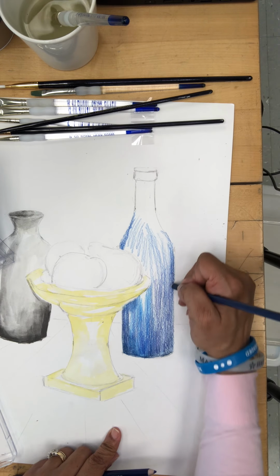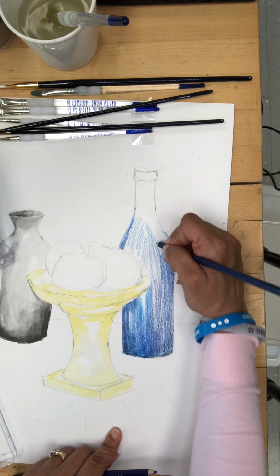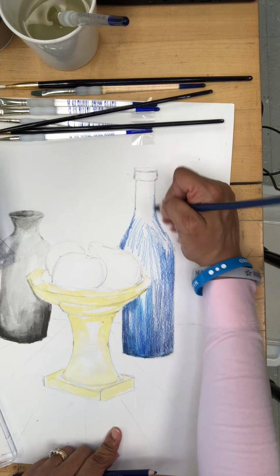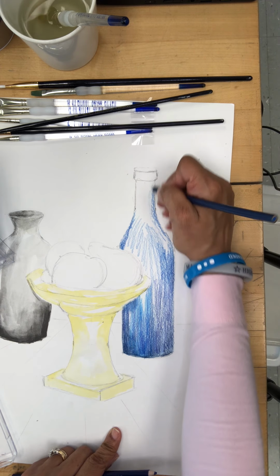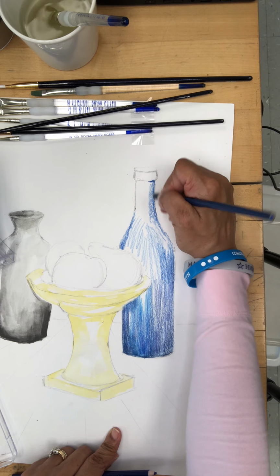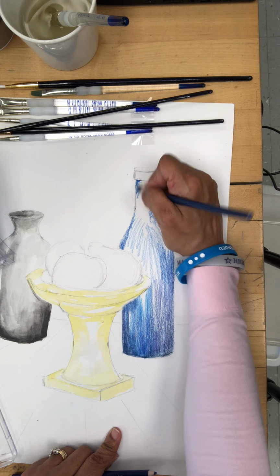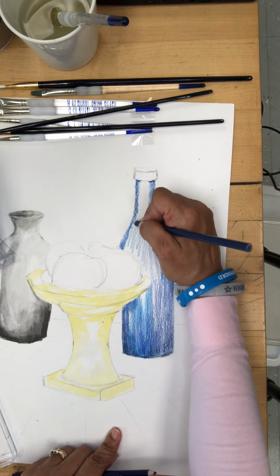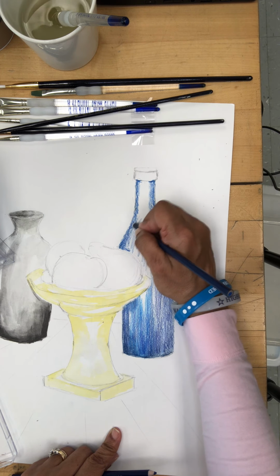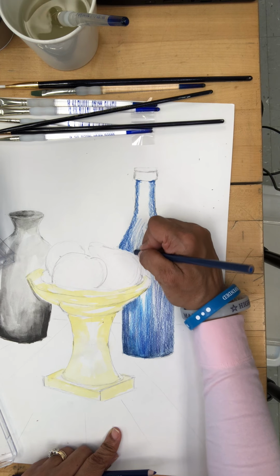I think I'm going to need a sharpener in a minute. Let's blend this in here. Leave our white light areas for where the white light hits the bottle. Sometimes pressing gives you a nice added value. You can press on there, you get a nice dark value. It works well with Prismacolor, but not every brand is really good at this.